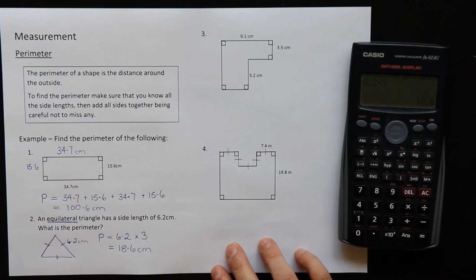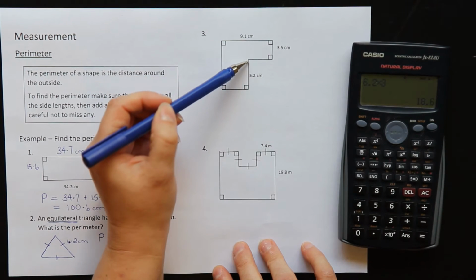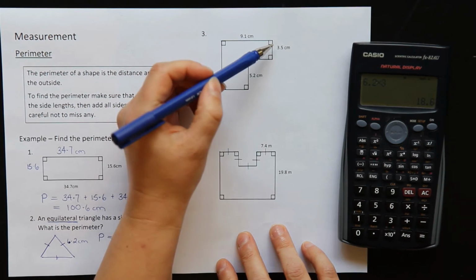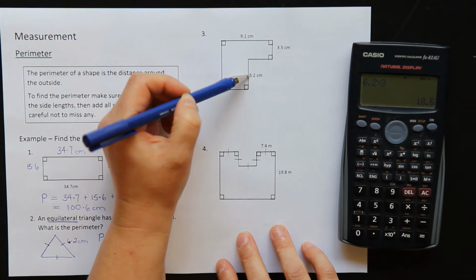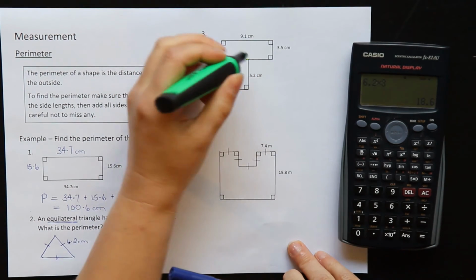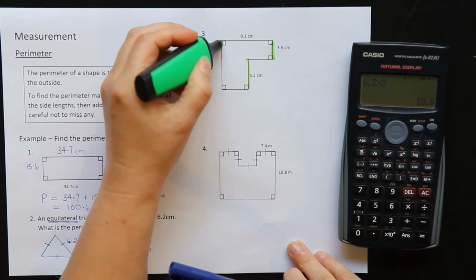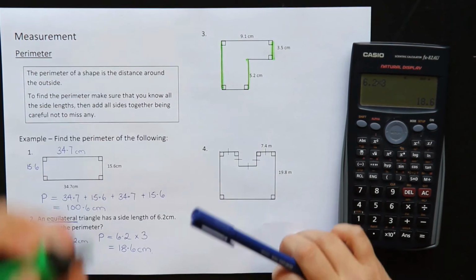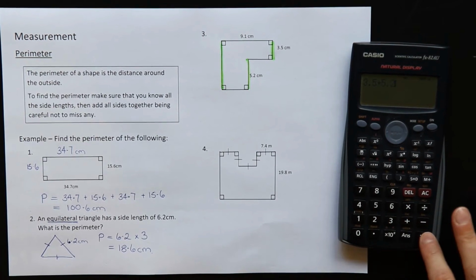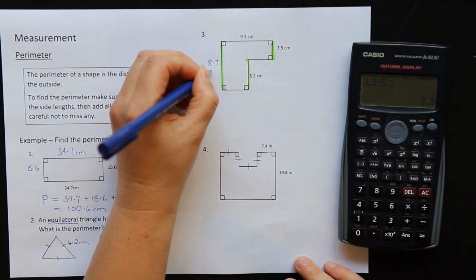Okay, looking at question 3. We have 9.1, 3.5, 5.2 is this one here. Okay, so if I have 3.5 and 5.2 here, those two sides together, if I highlight them for you, this side and this side together would be the same as this side over here. So if I add 3.5 plus 5.2, I know that this big side over here is 8.7 centimeters.